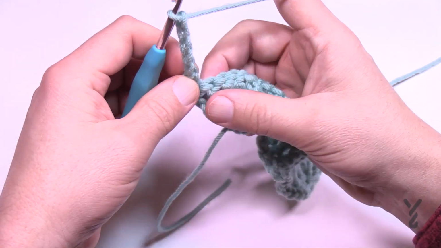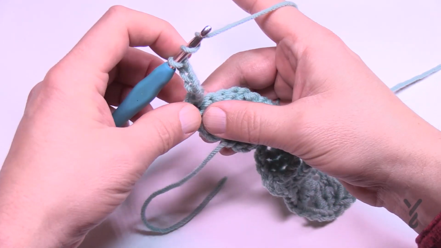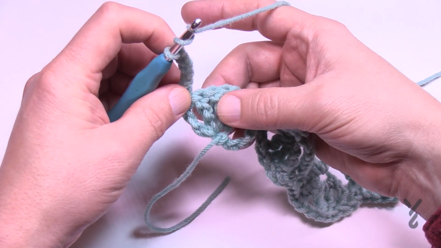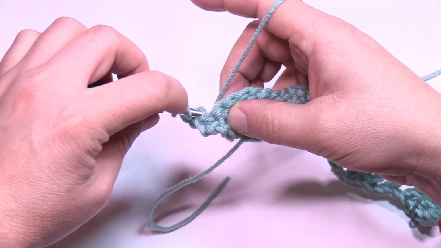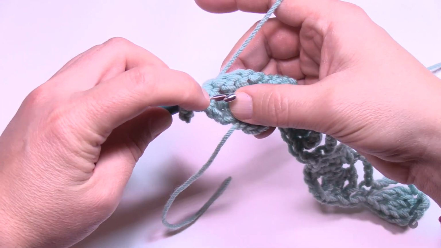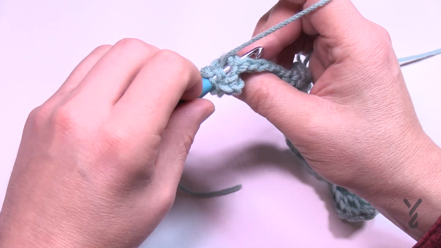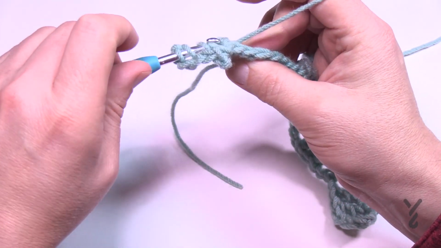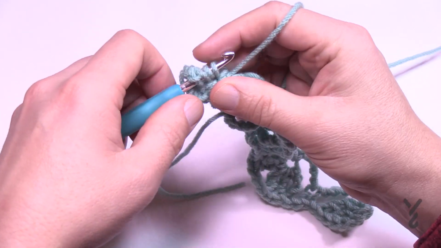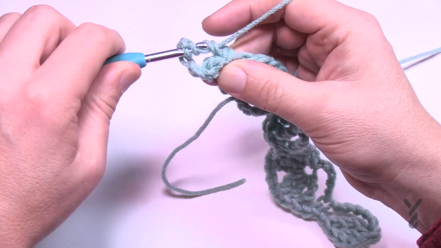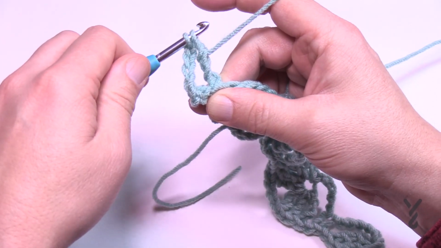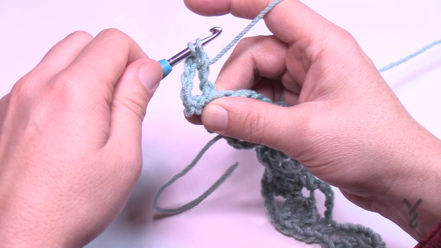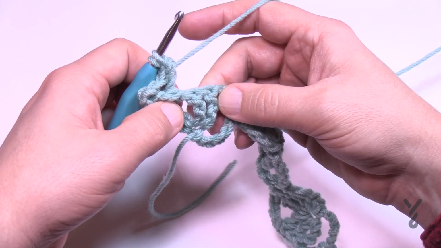To do that, you're going to wrap the hook twice, and you're going to come around the post but from the back side. So come from the back and pop it to the front, and then go back to the back again and pull through. And you're doing it as a together stitch, so pull through 2 and 2 and say in your mind hold. So you're not going to finish that stitch.